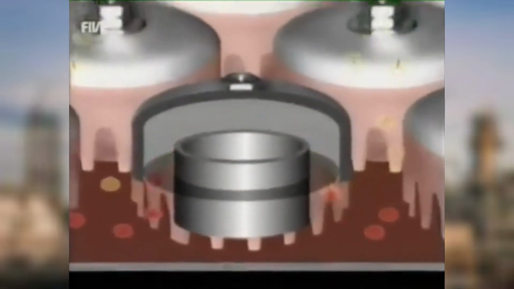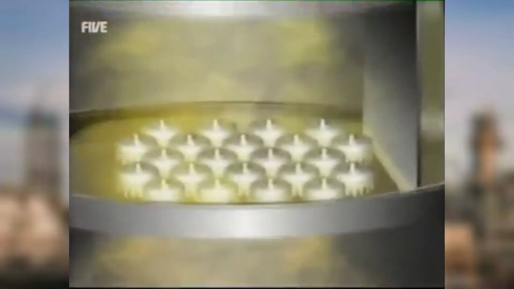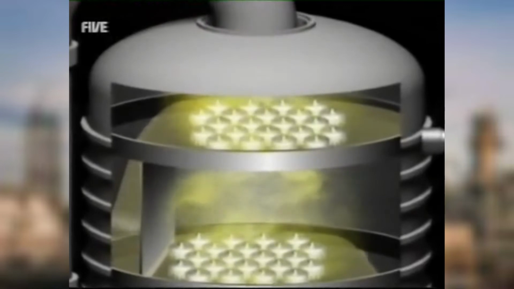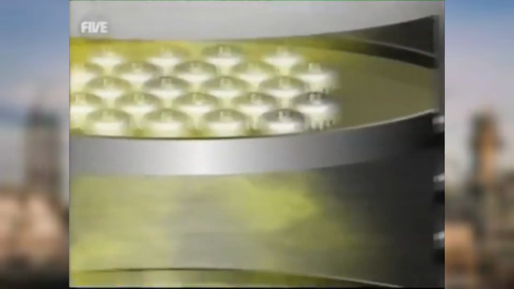As it cools, the molecules condense. They're heavy asphalt and tar at the bottom, while lighter molecules, including diesel, jet fuel and petrol, continue rising until they too condense and can be siphoned off.